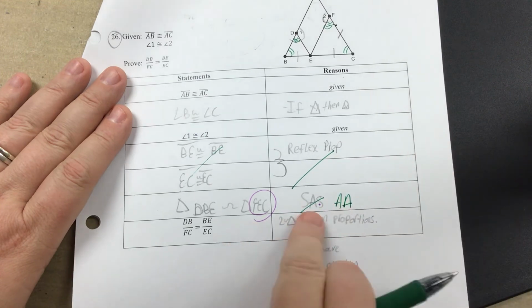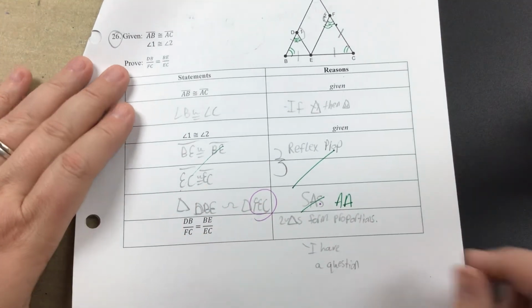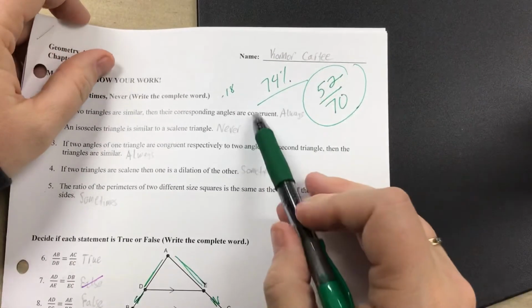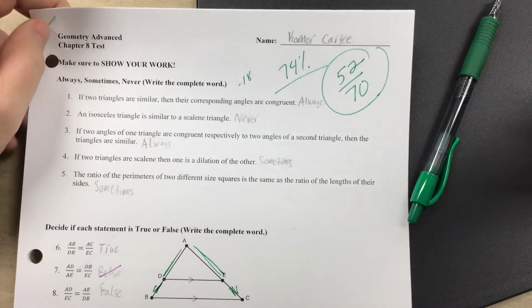And then you had, if two similar triangles form proportions, because if the triangles are similar, then their sides are proportional. So hopefully that helps. So again, that is why you ended up with this particular grade. If you have questions, please let me know.